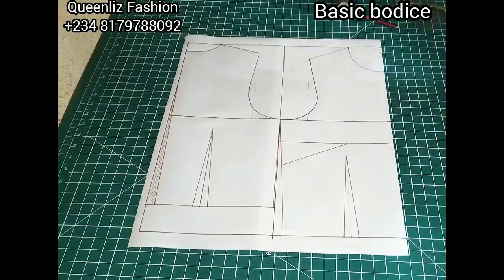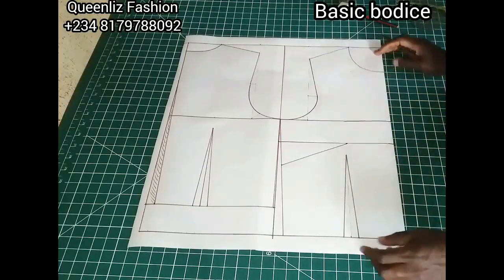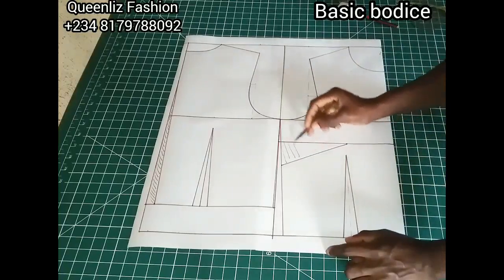Because if your dart does not touch the bust point, it is not going to be closed. Okay, so dear sealmates, this is it for the basic pattern.